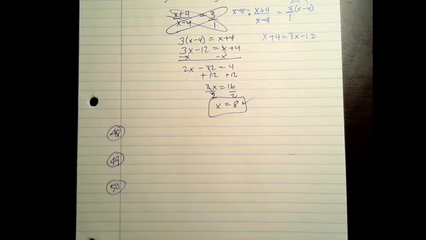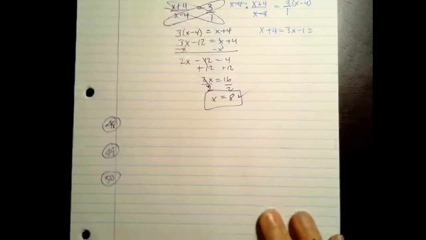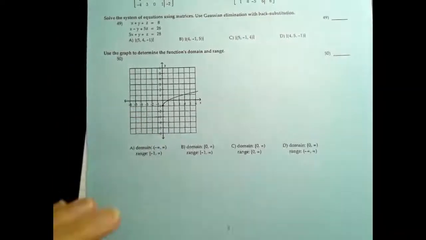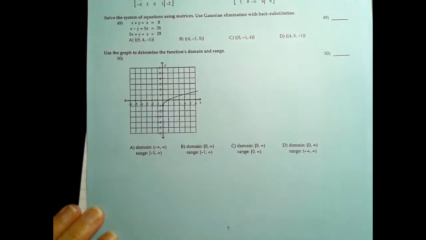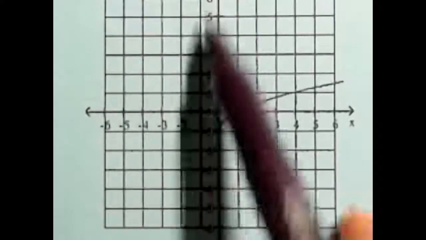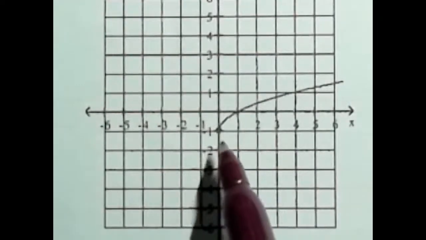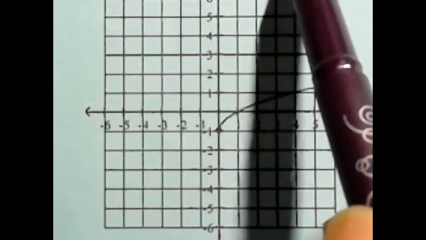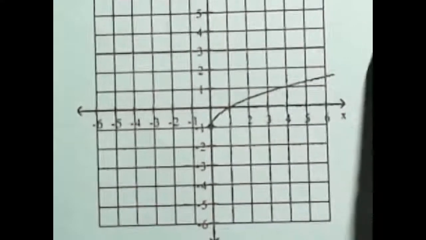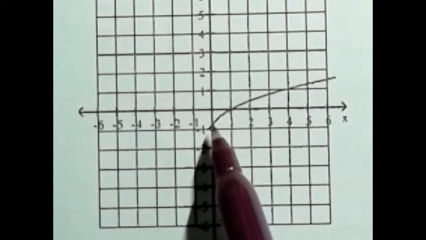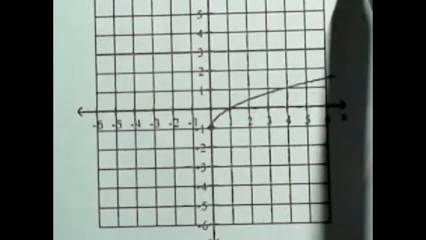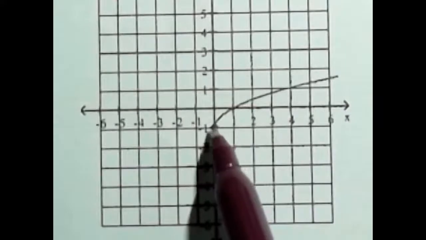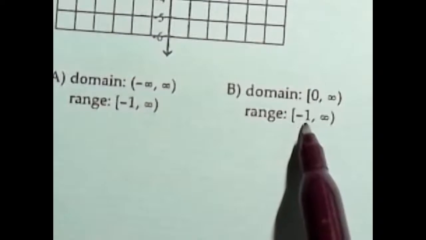Just be careful on the range, because notice the lowest point, let me zoom in. If you're talking about the range, which is up and down, you're asking yourself to go from the lowest point on this graph to the highest point on this graph. Well, this graph is going to continuously go up, right? So the lowest point on this graph is -1, and it's going to continuously go up. So it is -1 to infinity. There's a solid dot right there. So that's why you have to use -1 to infinity. Okay, that's your range, right?